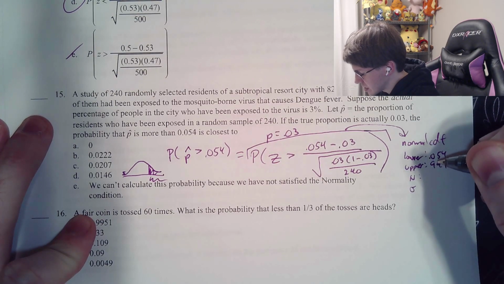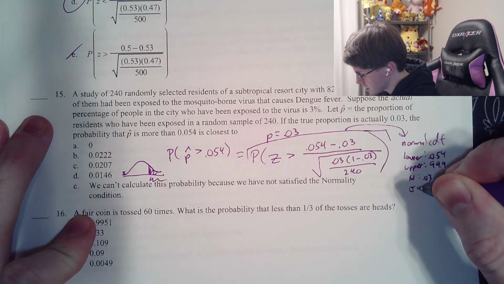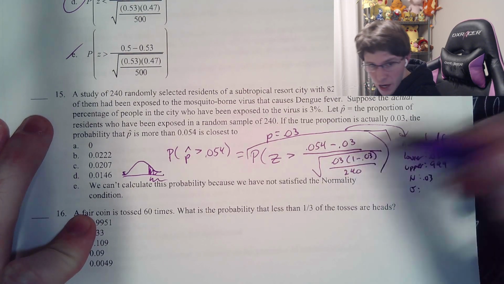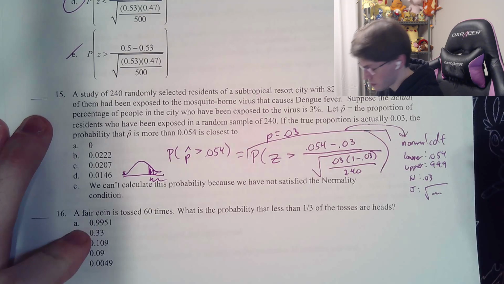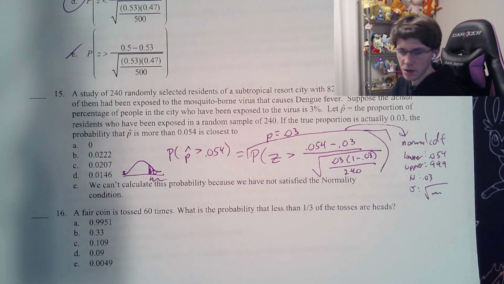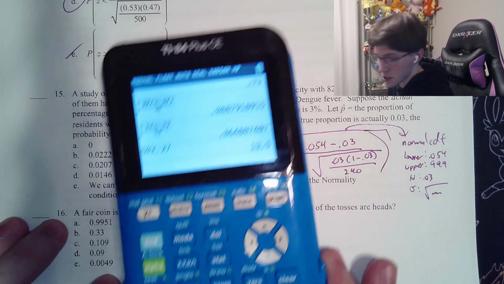Our average is the 0.03, and our standard deviation is this ugly thing at the bottom, this bottom part. So our big square root, I'm just going to write square root squiggly because it's the same thing as what I just wrote here. And now we can actually do this question.